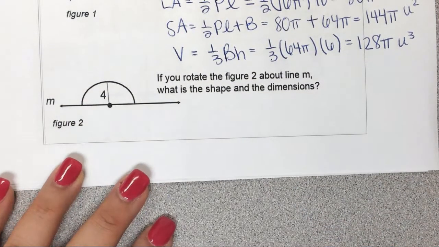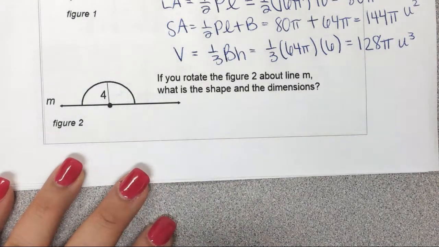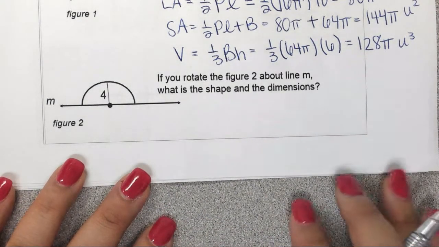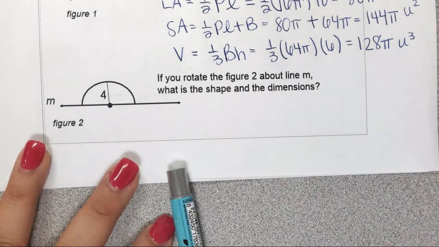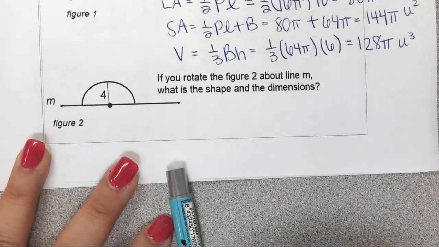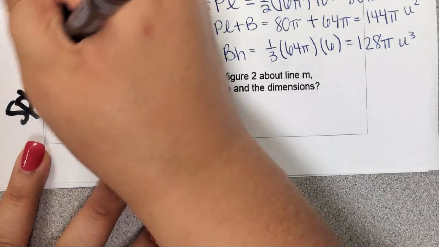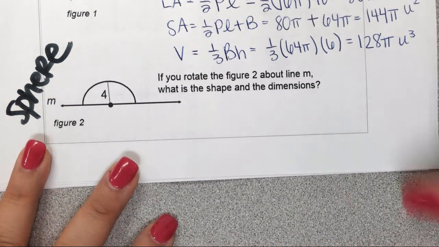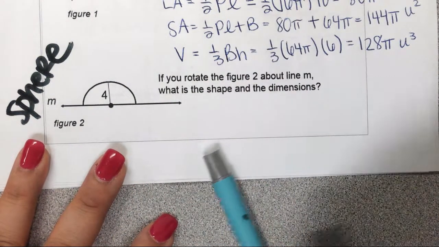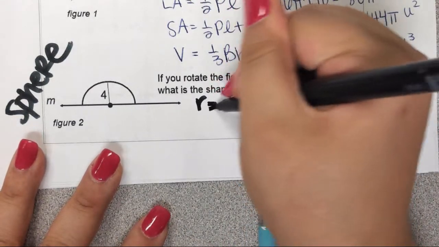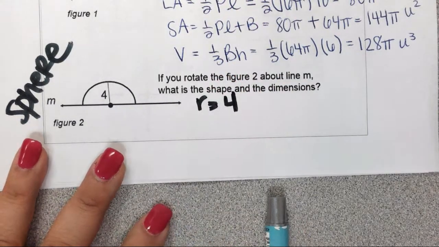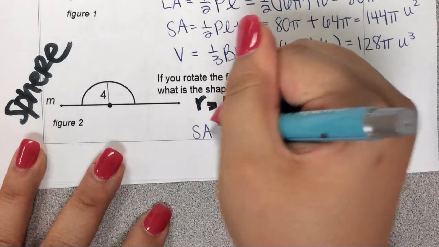If I rotate this about line M, what is it going to give me? It will give me a sphere. And once it gives me a sphere, what are my dimensions? My radius will be 4. If my radius is 4, can I find surface area? What's the formula for surface area?